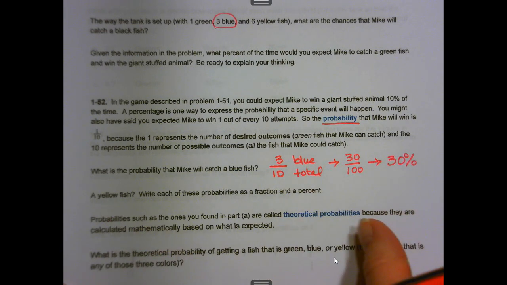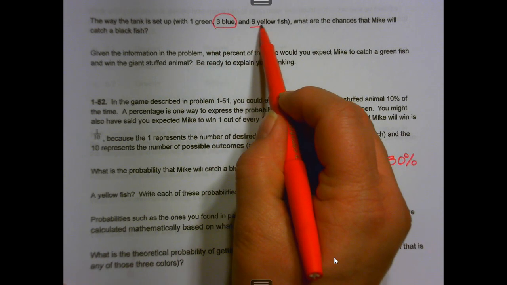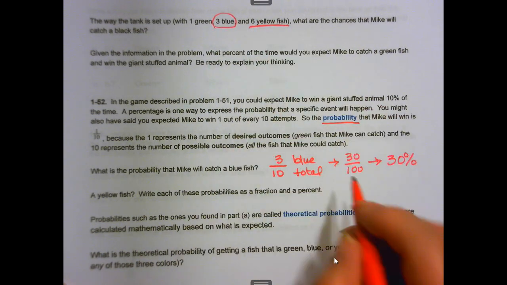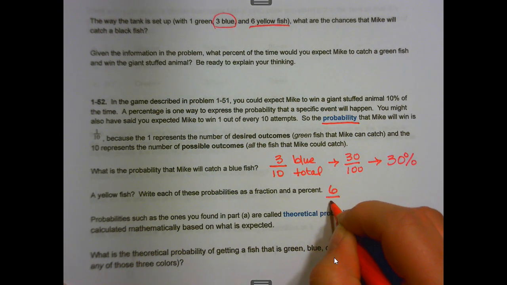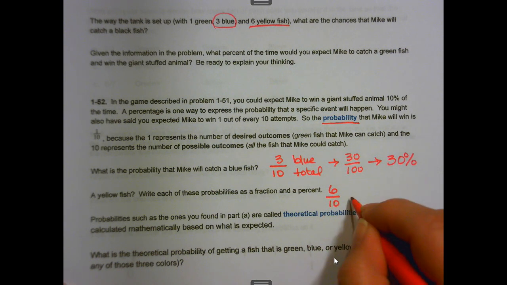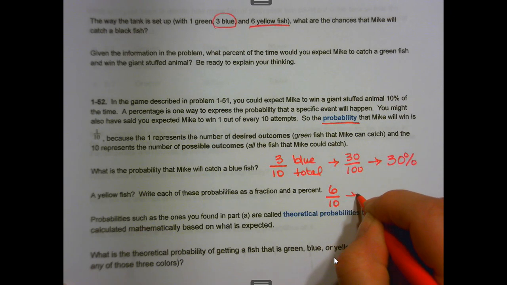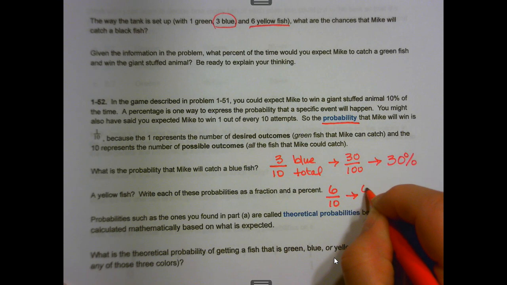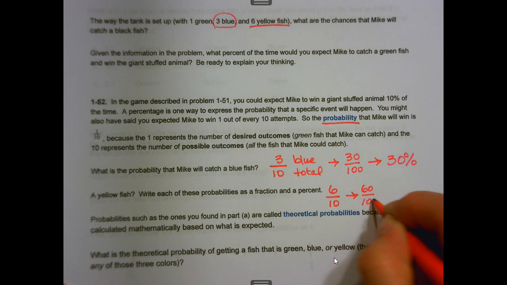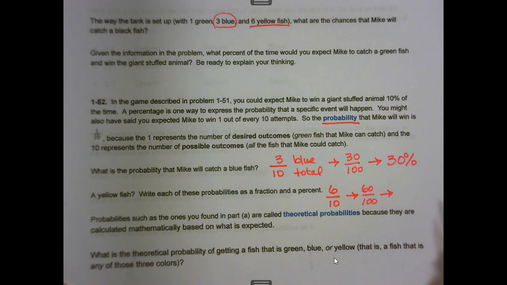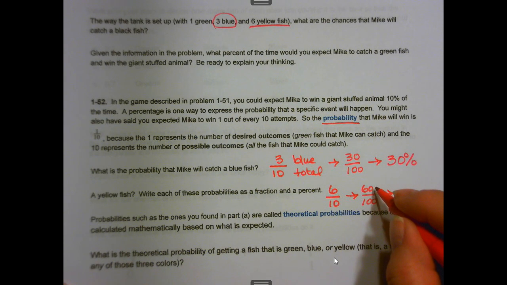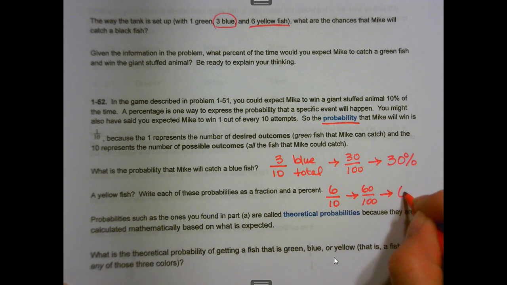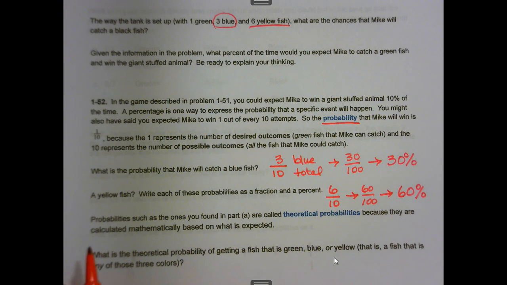Yellow fish, again, I go up here and I see that the number of yellow fish is 6, and that's still out of 10. That is a fraction that's very easy for me to turn into an equivalent fraction. That would be 60 over 100. And as we've learned in the past with our portion webs, 60 out of 100 is equivalent to 60%. We're just talking about different names for the same quantity.